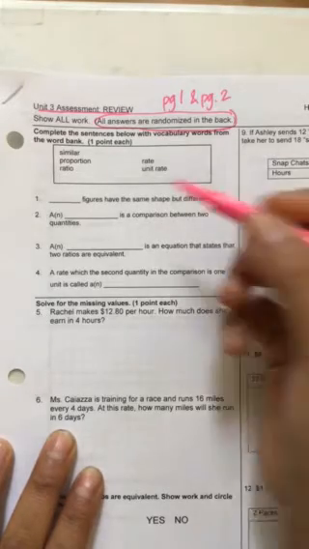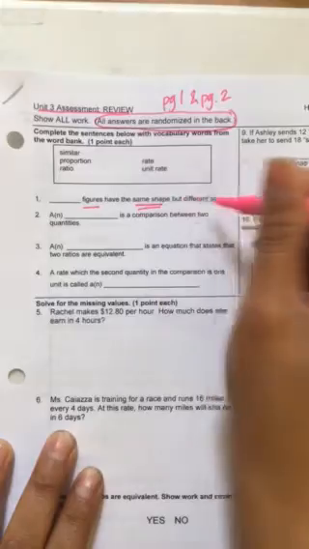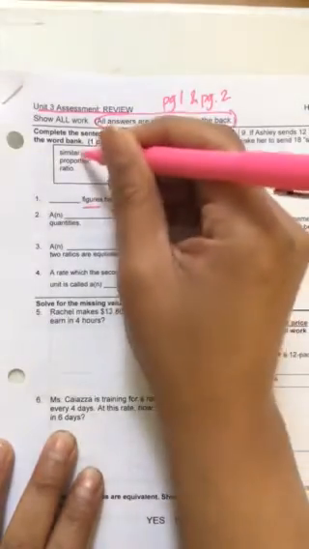Okay, so this is a match vocabulary section. What kind of figures have the same shape but different sizes? This is called similar figures.